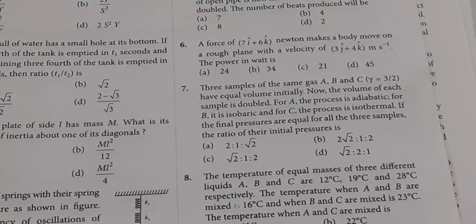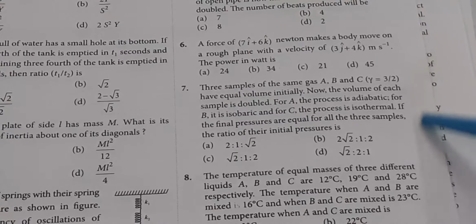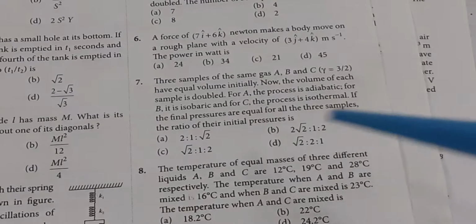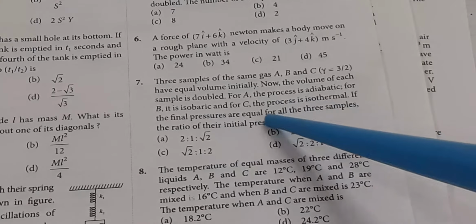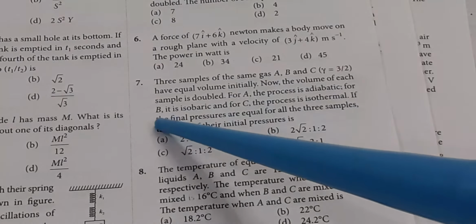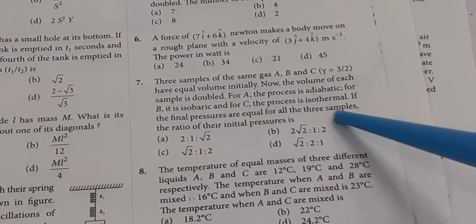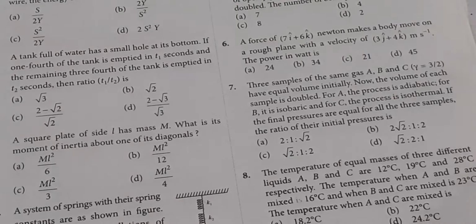For A, the process is adiabatic; for B, it is isobaric, I mean pressure constant; and for C, the process is isothermal, temperature constant. If the final pressures are equal for all 3 samples, we have to find the ratio of their initial pressures.